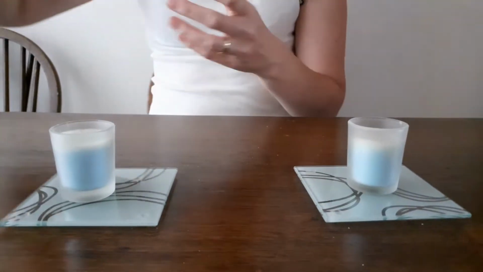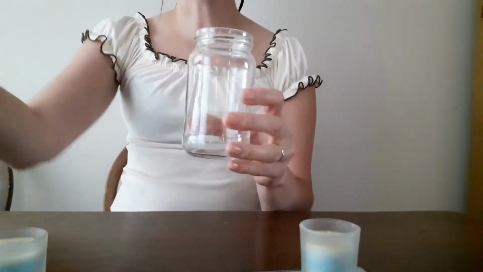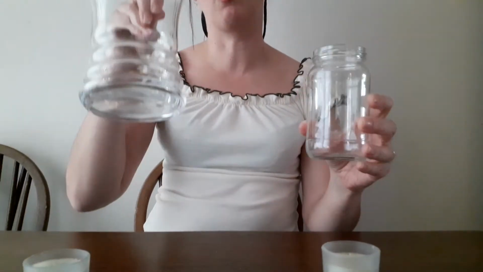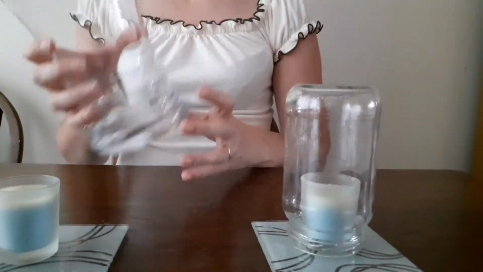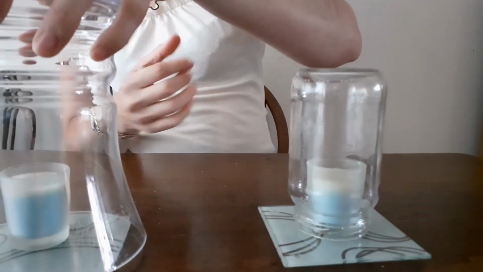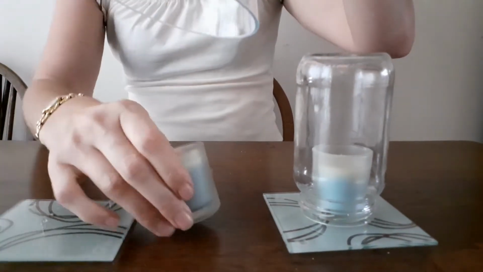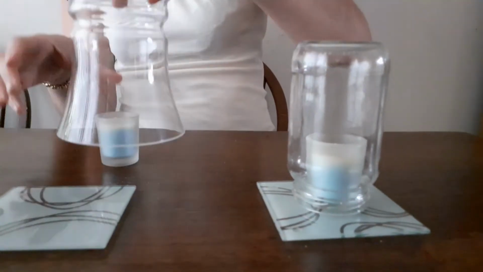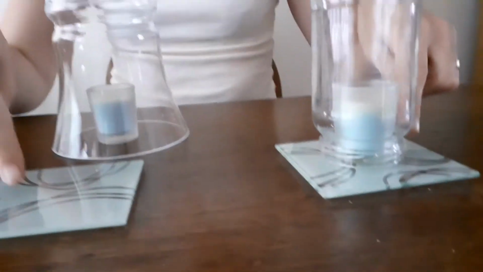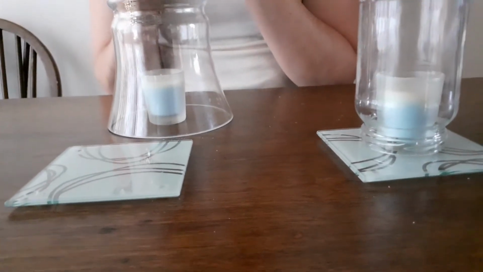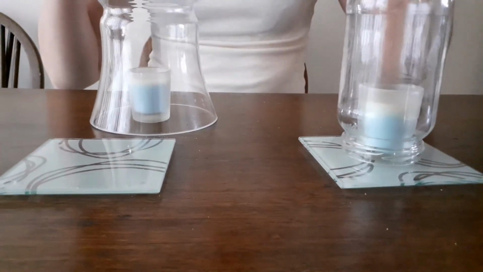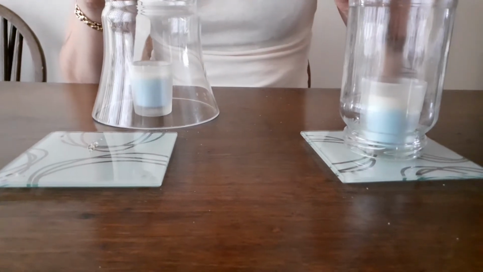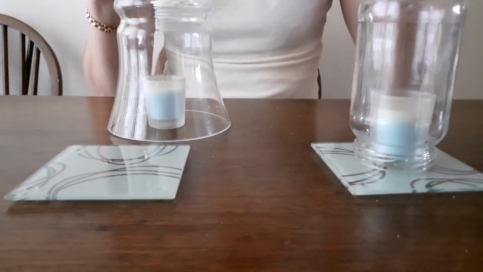So we are going to use two glass jars. I've got one jar and one vase. We're going to pop it over the top like this. This means that no oxygen, I'm going to have to do this on a larger mat. That means that no oxygen can get in. I am using them on heatproof mats because I don't want my table to get damaged. And we're going to time how long it takes for the candles to go out.